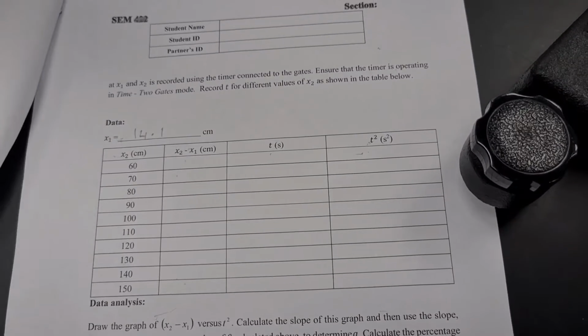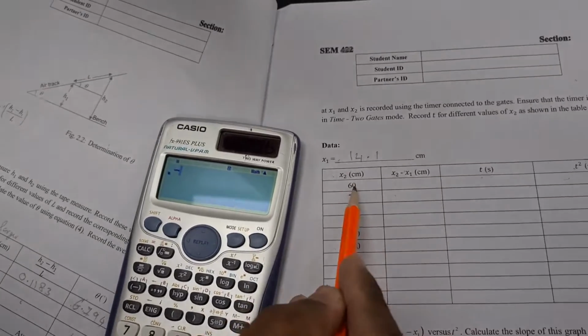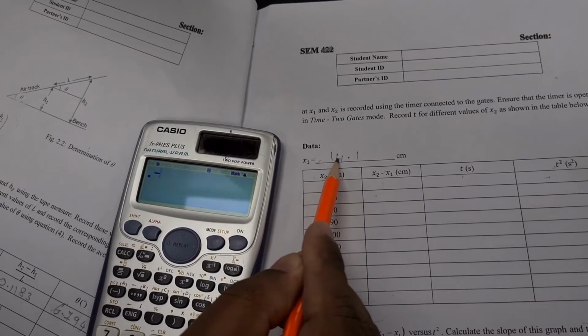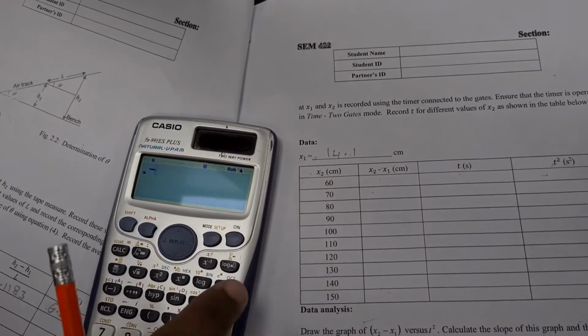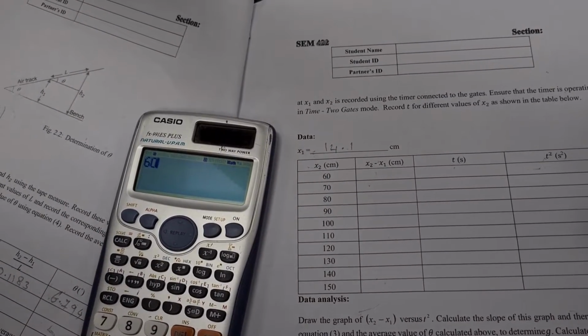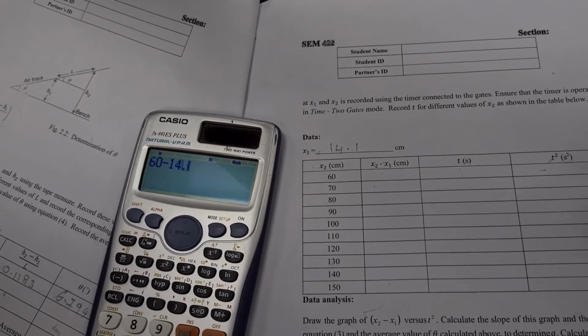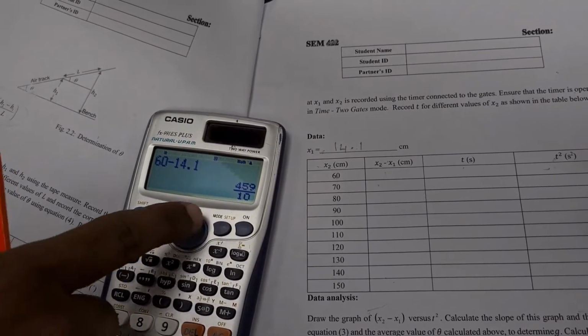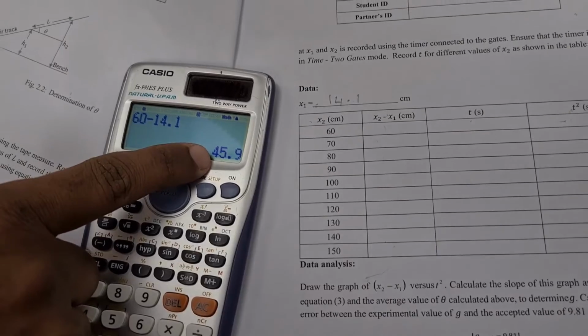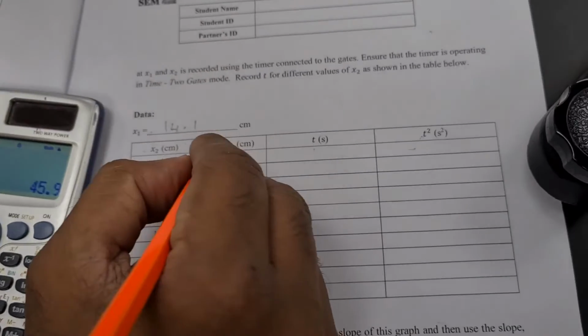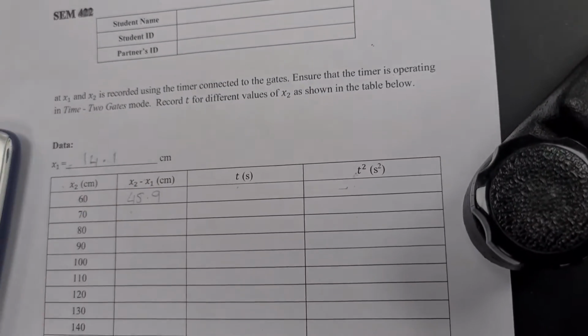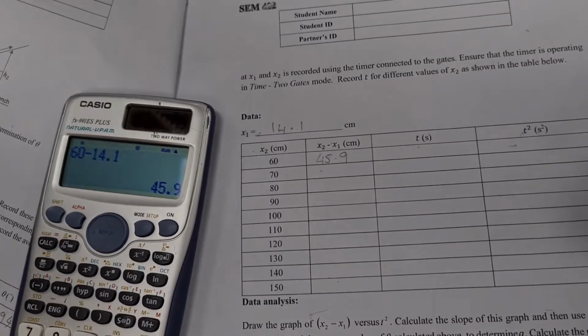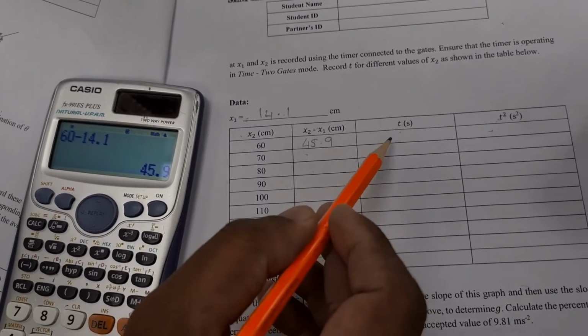Now once you know this value of x1, you can easily find x2 minus x1. Take your calculator. x2 value is 60, x1 value is 14.1. So 60 minus 14.1 gives you 45.9. So I am going to write 45.9 here. Clear? And now we are going to measure the time.